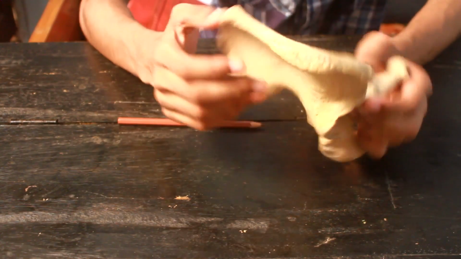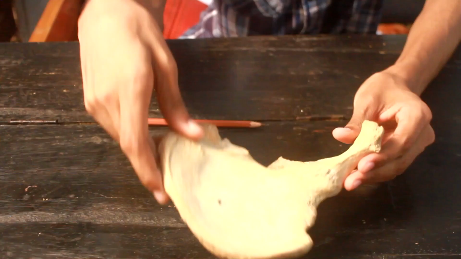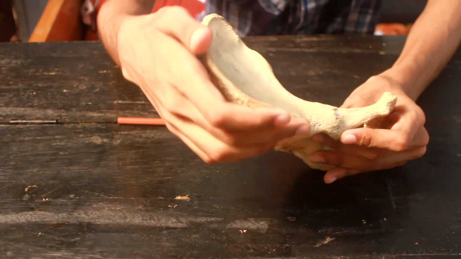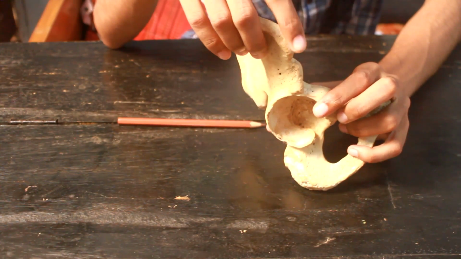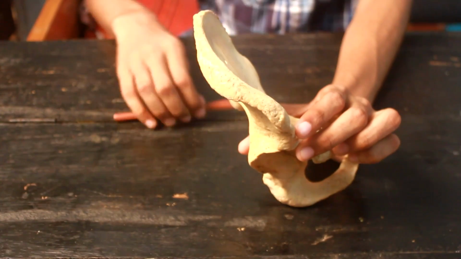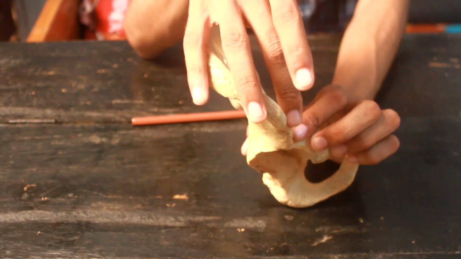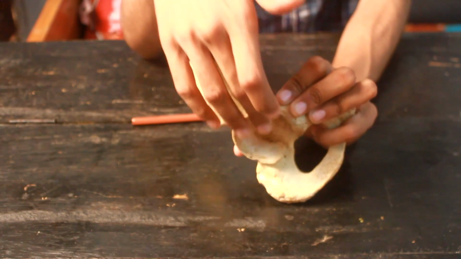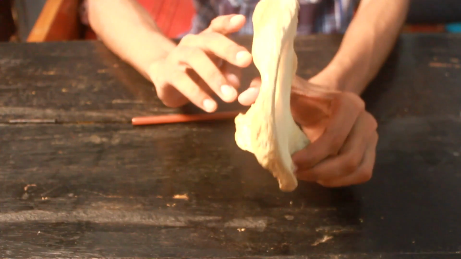Now we discuss this part briefly. The anterior border extends from the anterior superior iliac spine to the anterior margin of the acetabular cavity. The anterior margin is continuous with the anterior inferior iliac spine, from the anterior superior iliac spine to the anterior margin of the acetabulum. Now come to the posterior border.